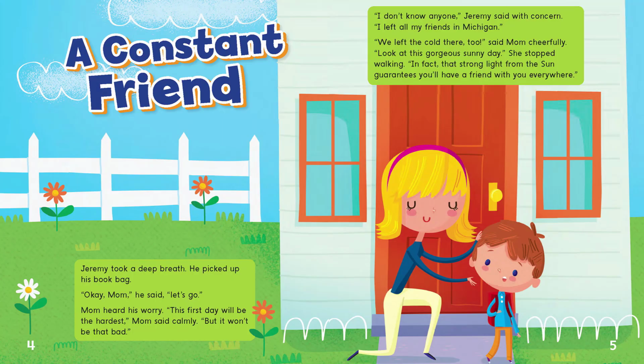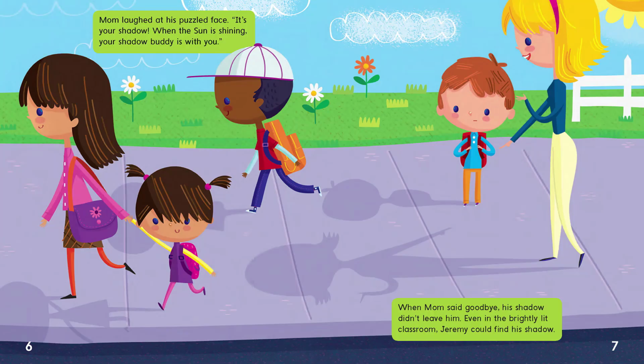Jeremy took a deep breath. He picked up his book bag. "Okay, Mom," he said. "Let's go." Mom heard his worry. "This first day will be the hardest," Mom said calmly. "But it won't be that bad." "I don't know anyone," Jeremy said with concern. "I left all my friends in Michigan." "We left the cold there, too," said Mom cheerfully. "Look at this gorgeous sunny day." She stopped walking. "In fact, that strong light from the sun guarantees you'll have a friend with you everywhere." Mom laughed at his puzzled face. "It's your shadow. When the sun is shining, your shadow buddy is with you."